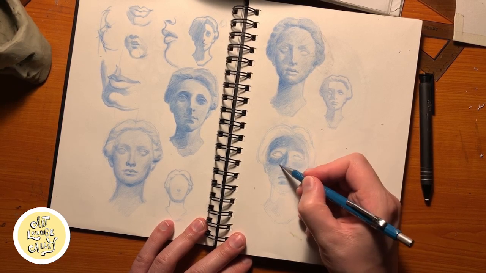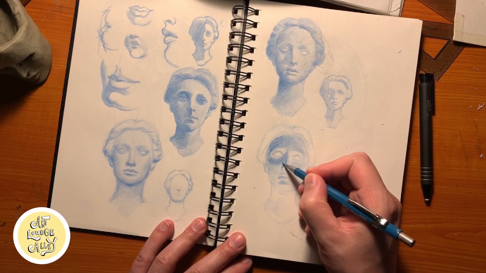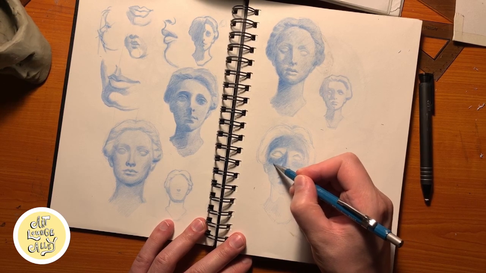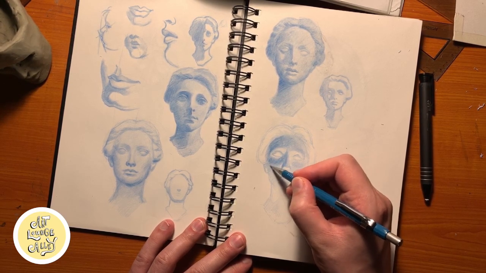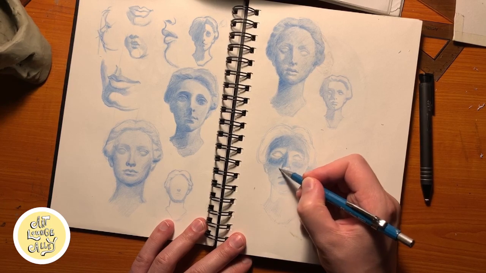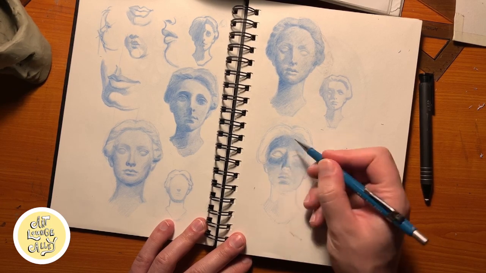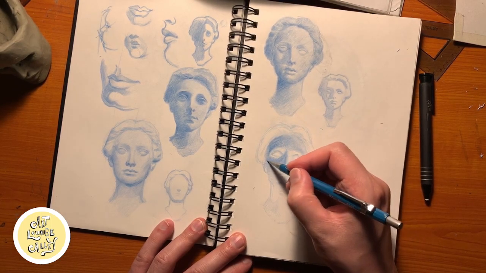Now that I darkened that area right underneath the eye, I'm gradually going to transition it into midtones, into the skin tone.